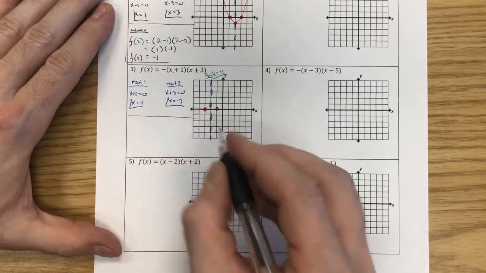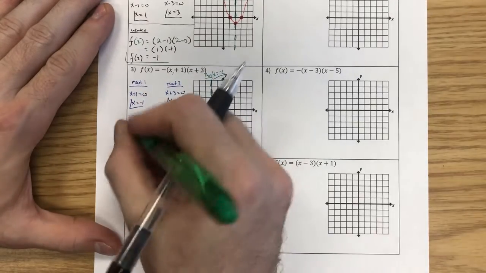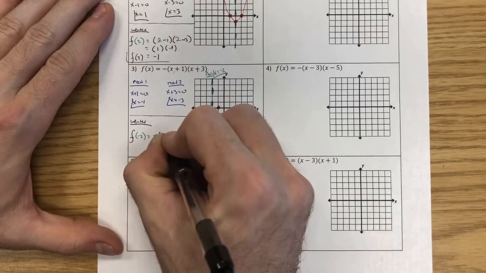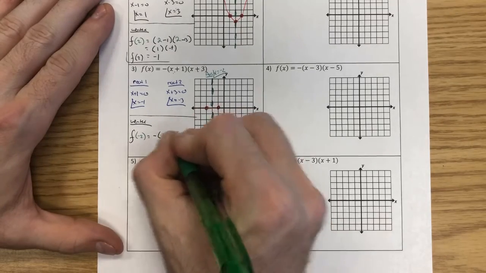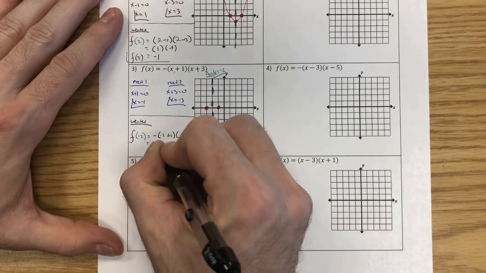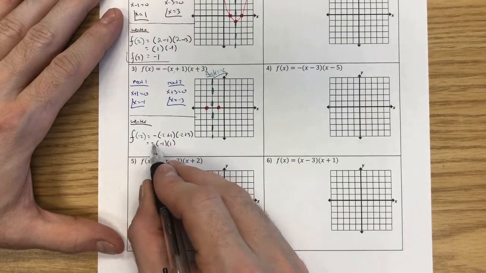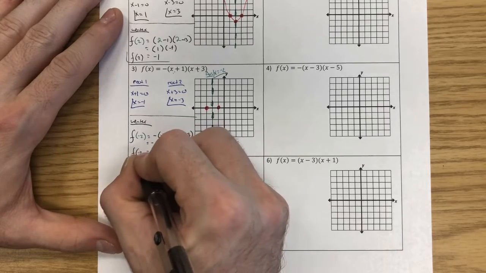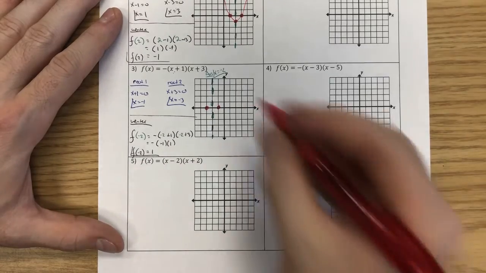So let's go ahead and do that. Let's find the vertex. So f of negative 2 equals negative, negative 2 plus 1, negative 2 plus 3. So negative, it's negative 1, 1. Negative times a negative is going to be a positive 1 times positive 1. We get a vertex at negative 2, comma, 1.